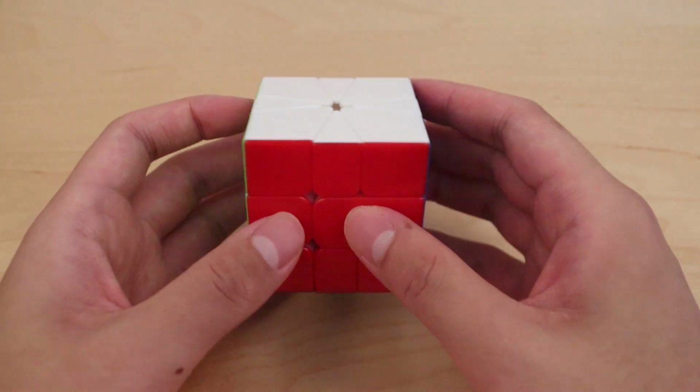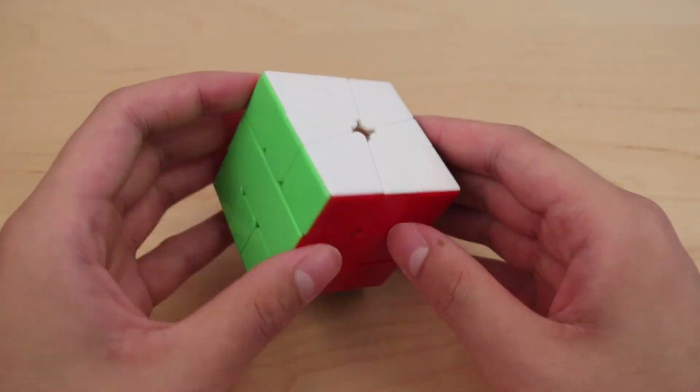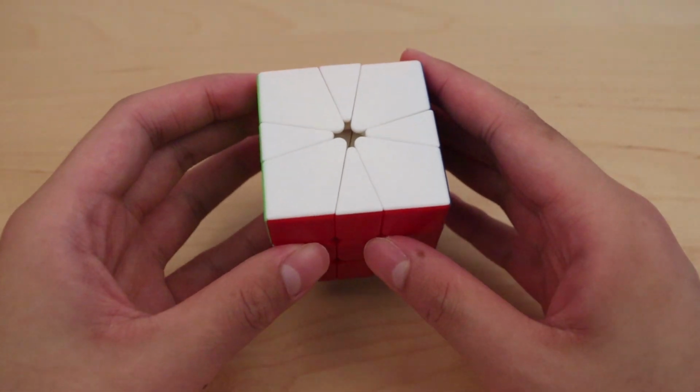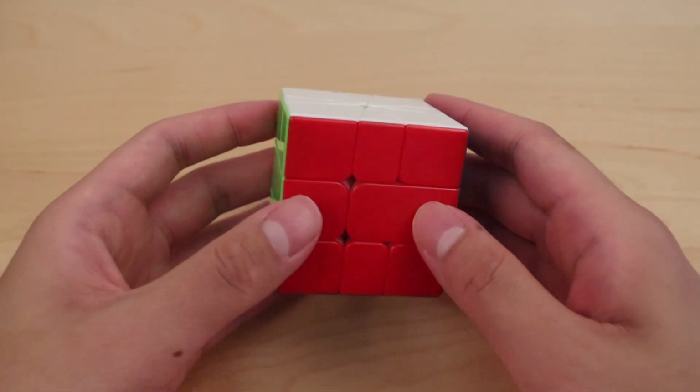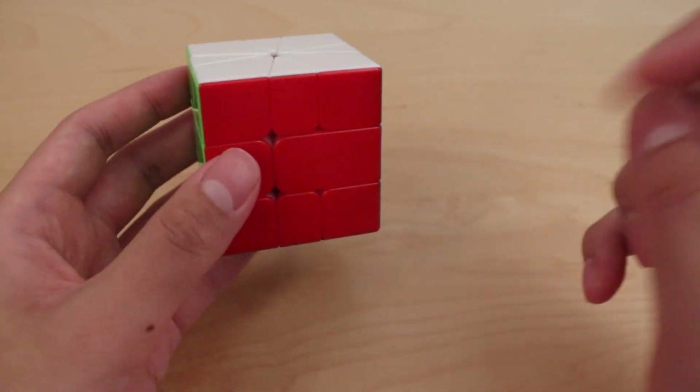Now in the future, probably a lot more algorithms will be added. However, in this video, I'll be showing you all the ones that are currently out there now. And I will leave a link in the description with all the moves and what they represent. And if the moves ever get updated, I'll update that link as well.